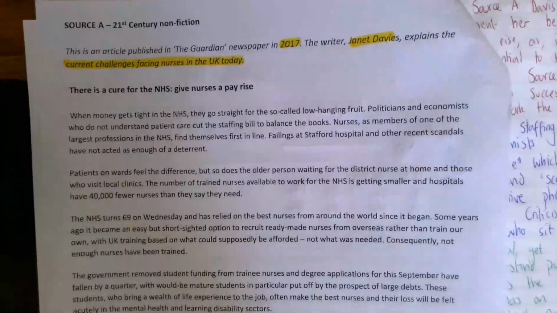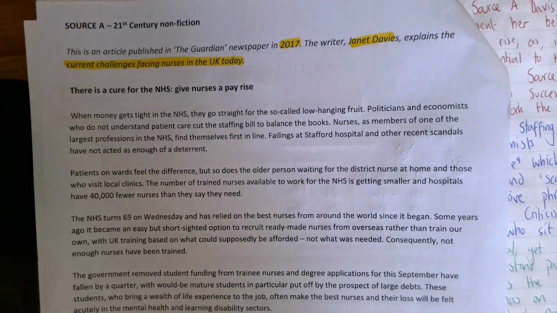There is a cure for the NHS, give nurses a pay rise. When money gets tight in the NHS, they go straight for the so-called low-hanging fruit. Politicians and economists who do not understand patient care cut the staffing bill to balance the books. Nurses, as members of one of the largest professions in the NHS, find themselves first in line. Failings at Stafford Hospital and other recent scandals have not acted as enough of a deterrent.